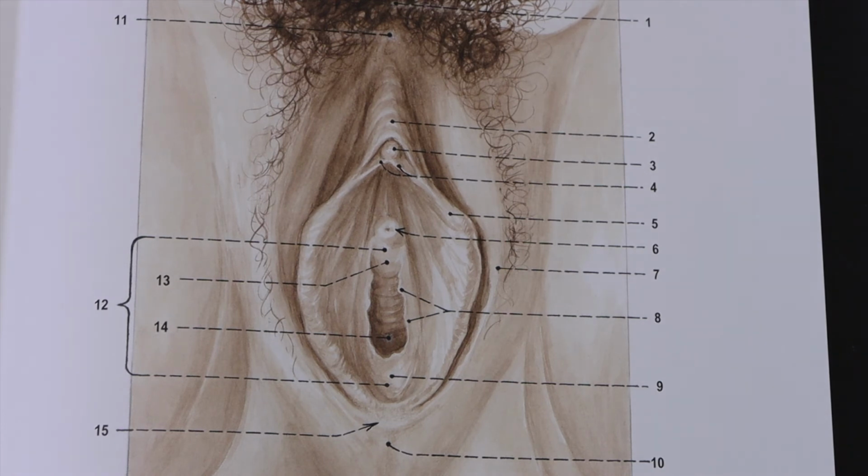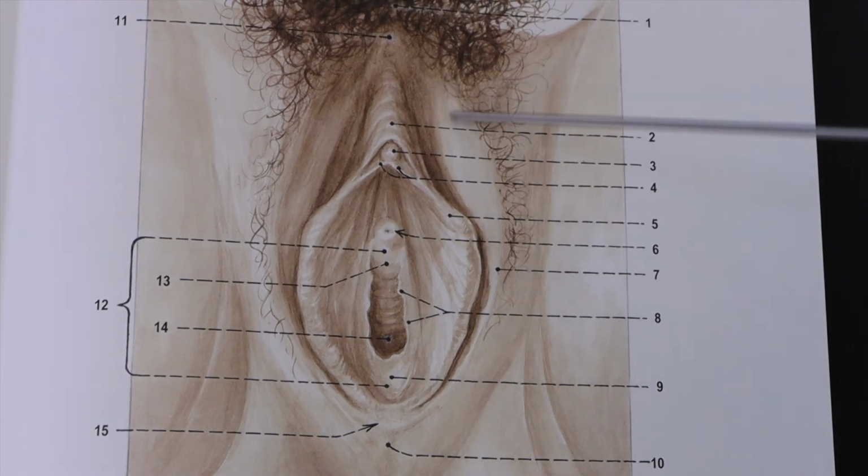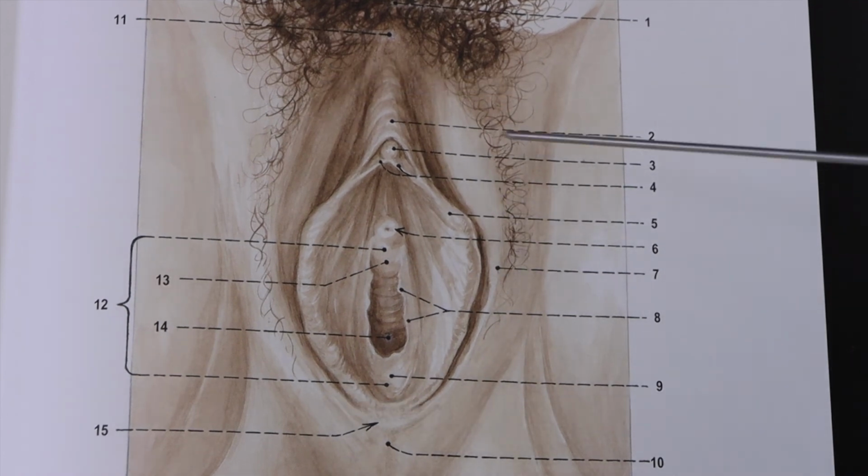This mons pubis is the elevated part of the lower part of the os pubis or pubic bone, which has a triangular shape, and its thickness is variable between 2 and 8 centimeters, and it contains a lot of fatty tissue in this area. Before puberty, this area is not covered by hair, and after puberty, the hair starts to appear. Then after the mons pubis, we have this area which is called labia majora.